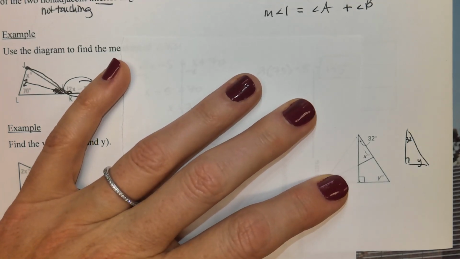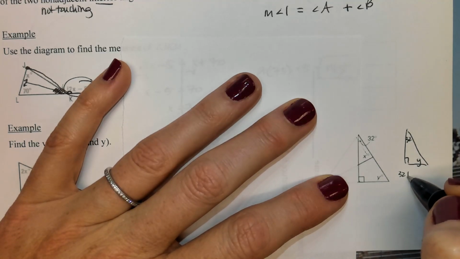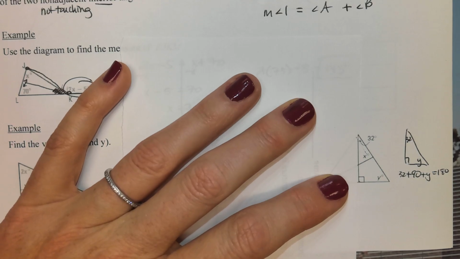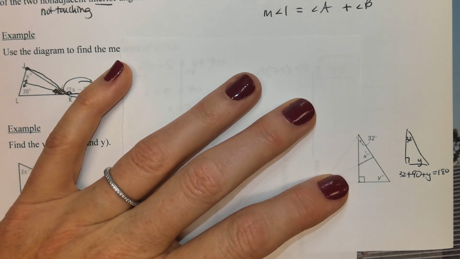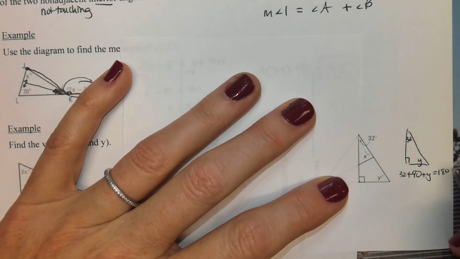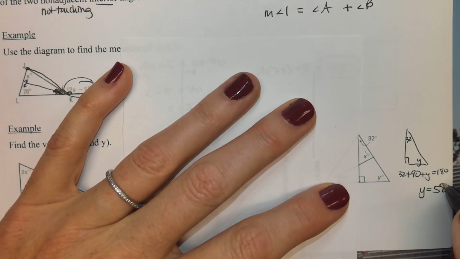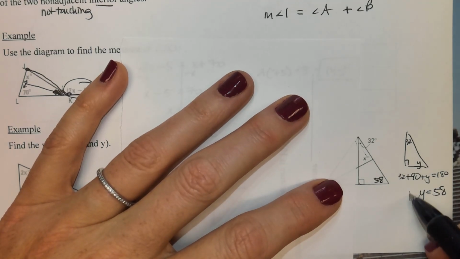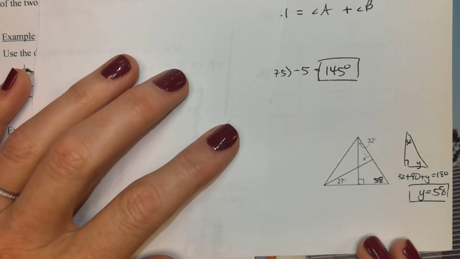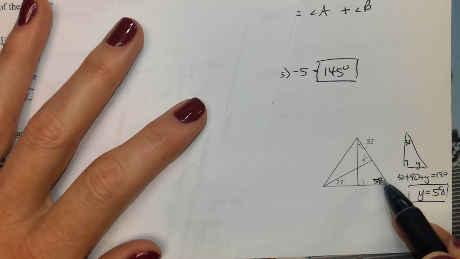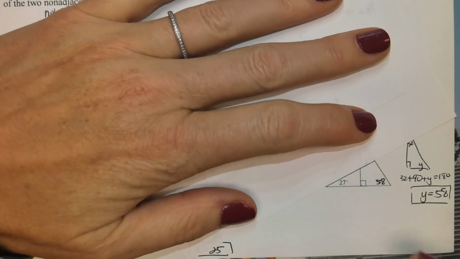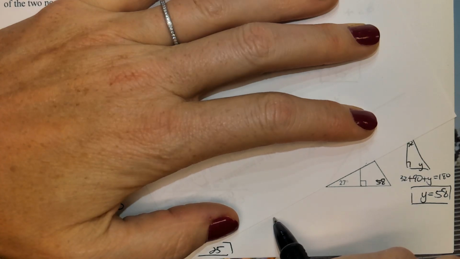And I know that all that has to add up to 180, so 32 and my 90 box and Y has to equal 180. So I'm just going to take 180 and minus the 90 and minus 32. I'm going to get 58 for Y. I'm just going to kind of write that on top there so I don't forget. Okay, next triangle where I see there's a lot of stuff is this one. I'm just going to draw it right over here.